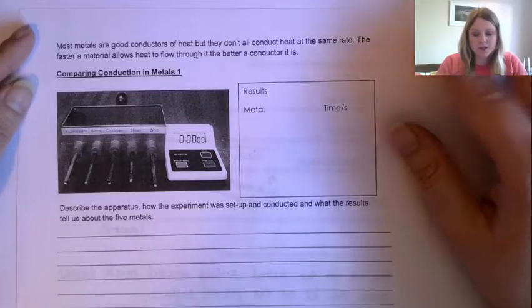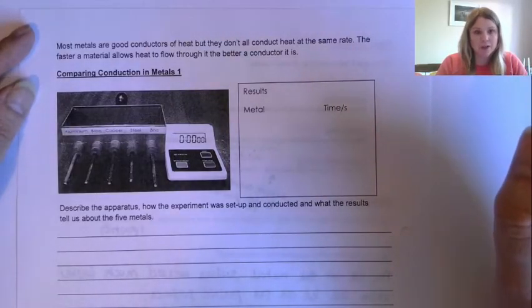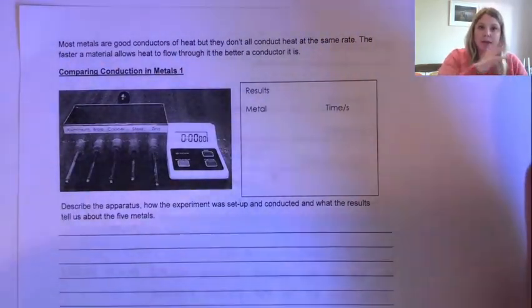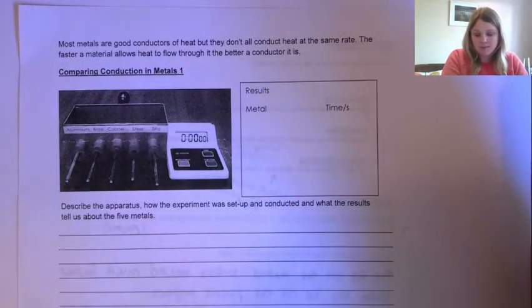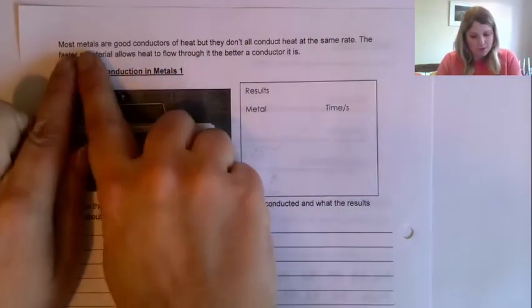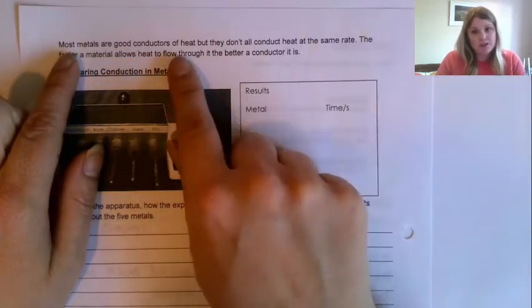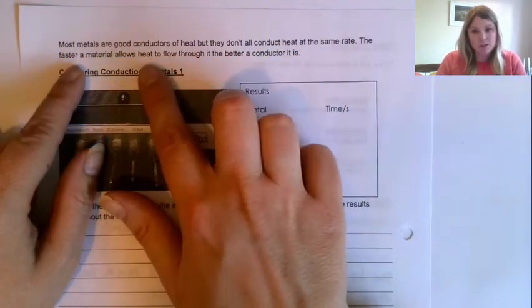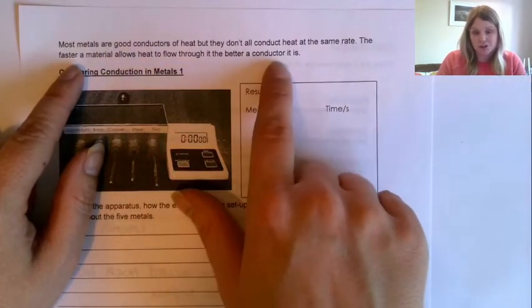Okay, so this is an experiment that we can carry out to test different metals and see which ones are better conductors than other ones. Okay, so we know metals are good conductors. They do allow heat energy to travel quickly through them, but some allow the heat energy to travel quicker through it than others. Okay, so most metals are good conductors of heat, but they don't all conduct heat at the same rate. The faster a material allows heat to flow through it, the better a conductor it is.